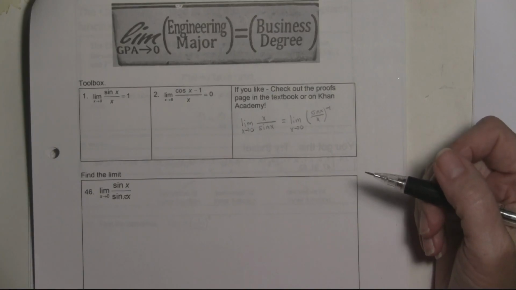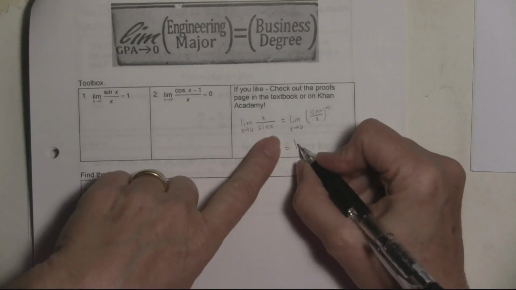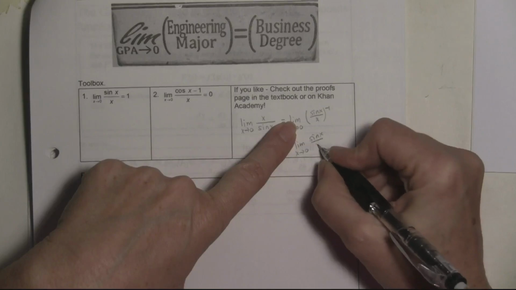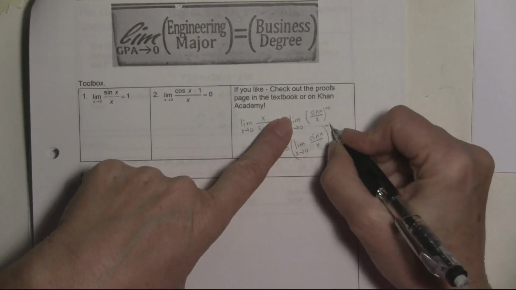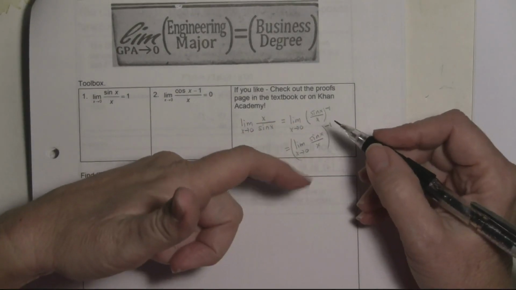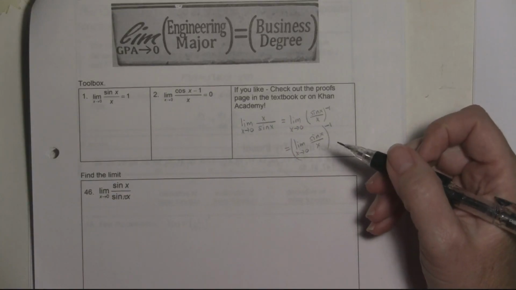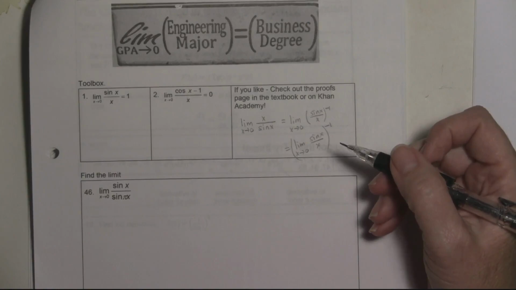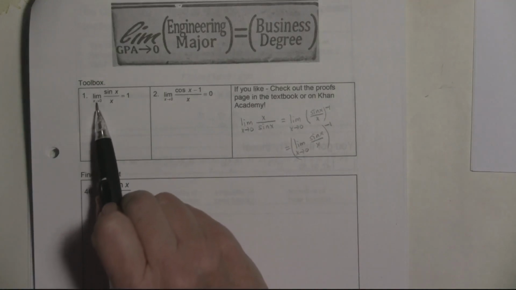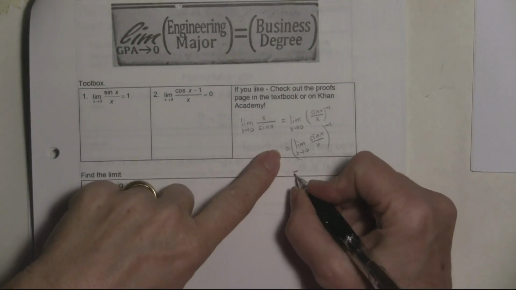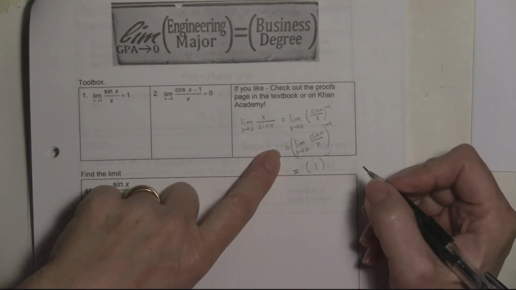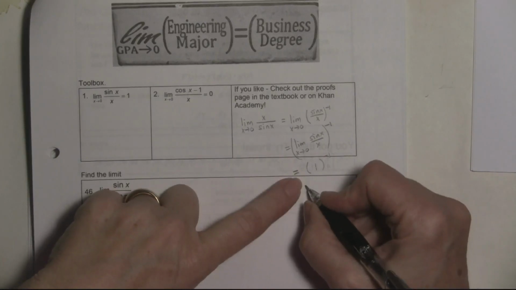And why this is good is because by my limit laws, the limit as x approaches 0 of sine of x over x, the whole thing raised to the negative 1, equals the limit raised to the negative 1. According to our limit laws, if you have an input that you're taking the limit of, raised to a power, you can raise the whole limit to the power. Now the inside is just this, so this is equal to 1 raised to the negative 1. You can certainly do that on your calculator if you like. 1 raised to the negative 1 is equal to 1.